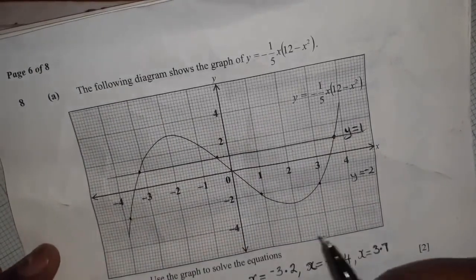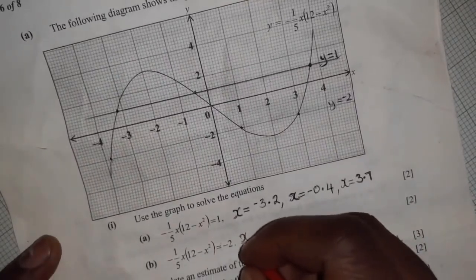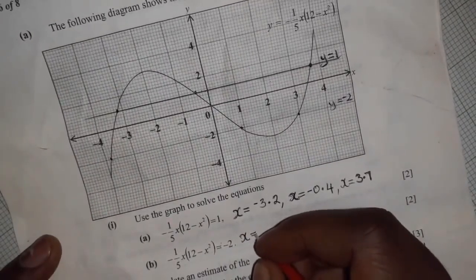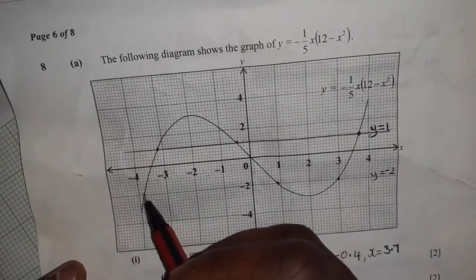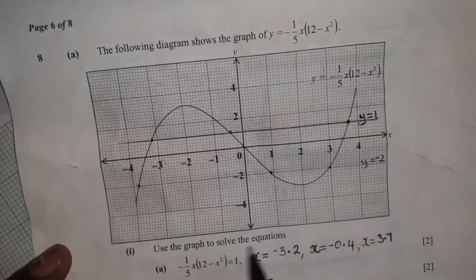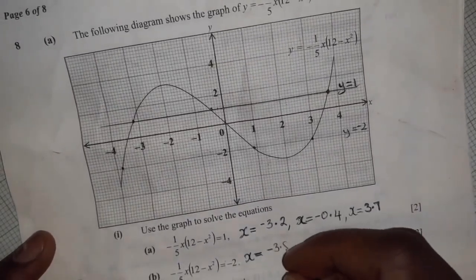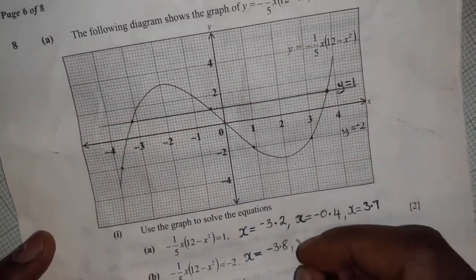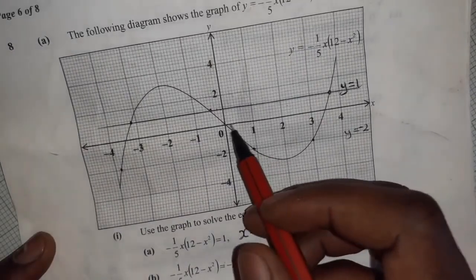So we can now say x is equal to, the first one will be -3.8. What about this one?